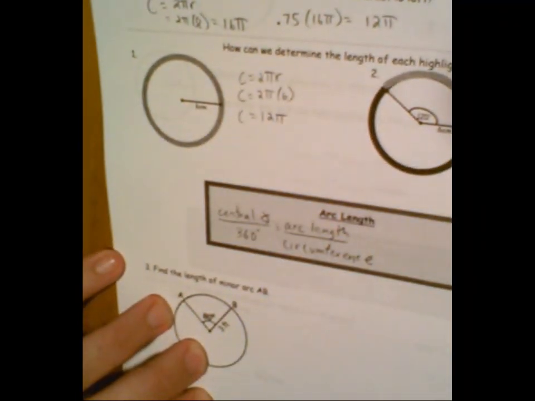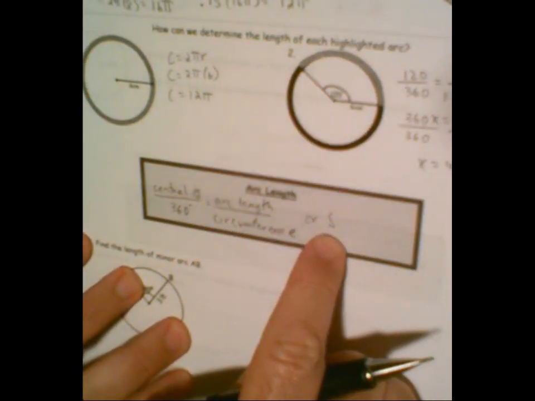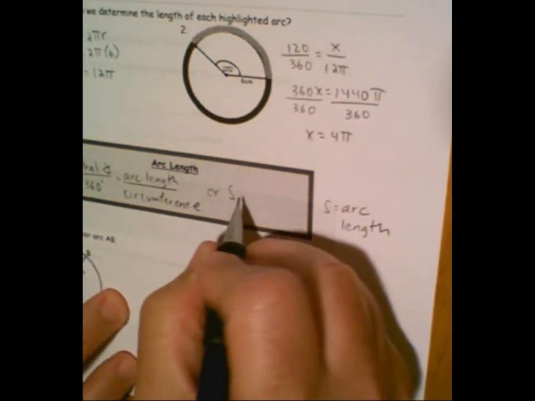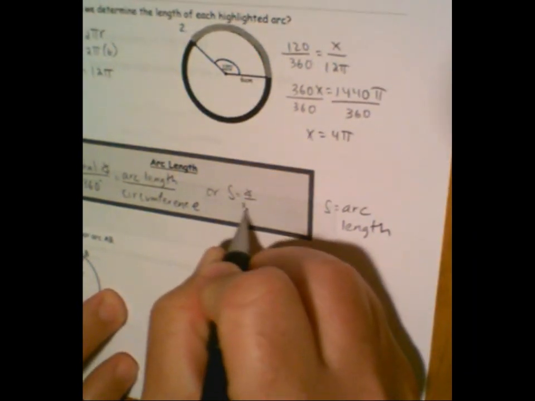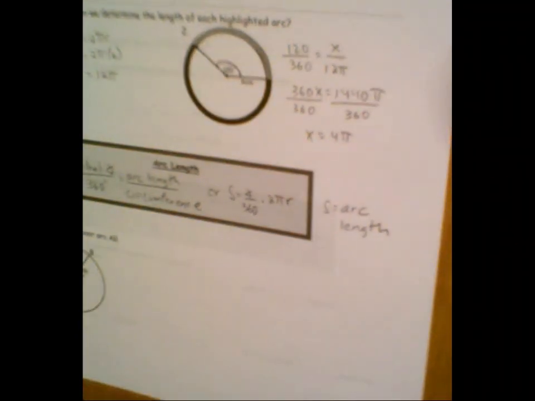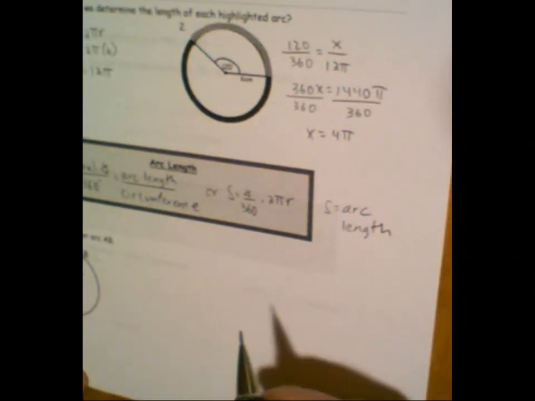That's not the only way to do it. Another way is to say S equals arc length. You just take the angle out of 360 and you multiply it times the circumference. So what fraction of the circumference is it? That's another way of doing it. Both are correct.